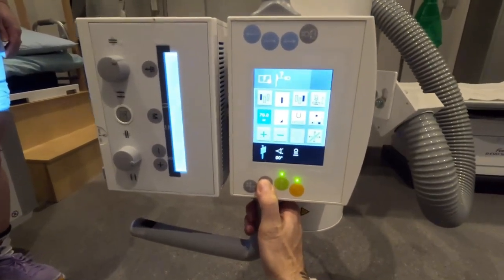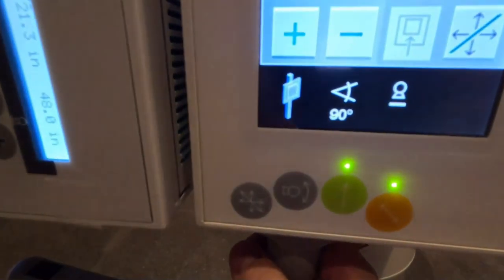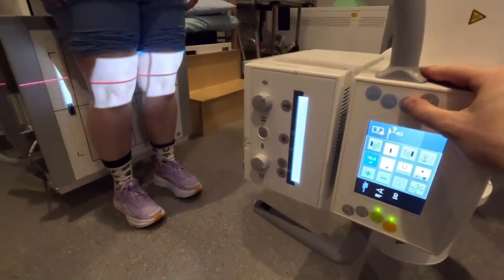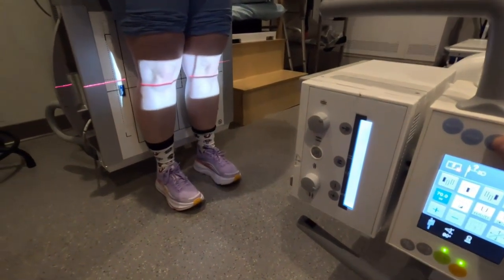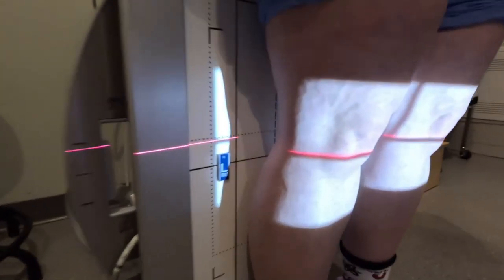Okay, so we're going to do a horizontal beam here for our AP, 90 degrees. Okay. Then when we lower this, you see, like if you had good positioning for your PA, use that dotted line as a reference. Okay, the difference in the angle is going to be the difference in your central ray right there.